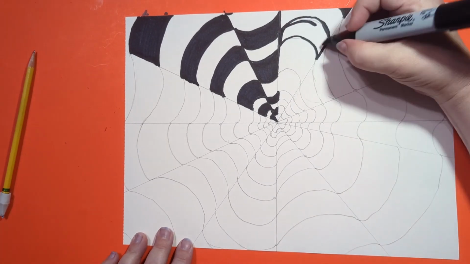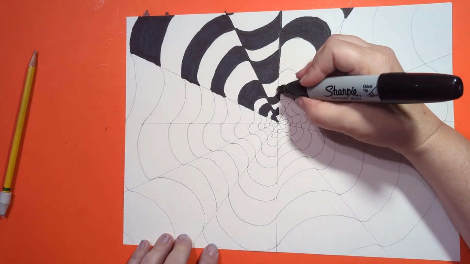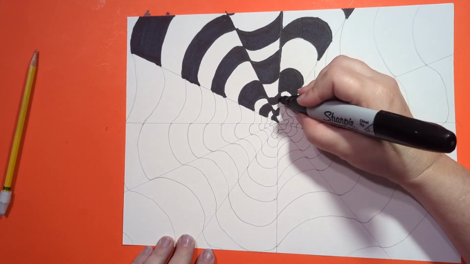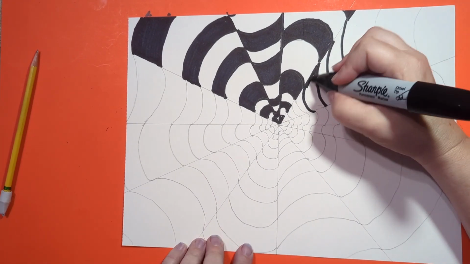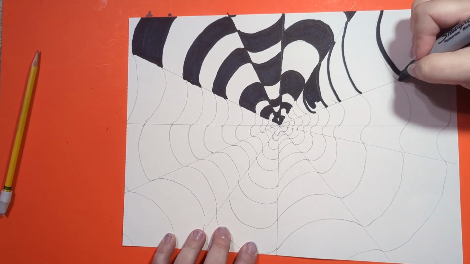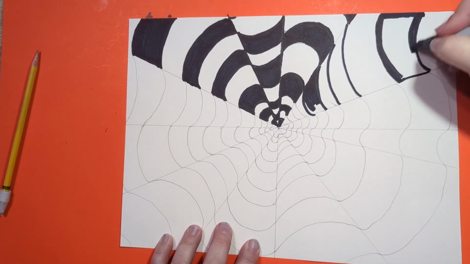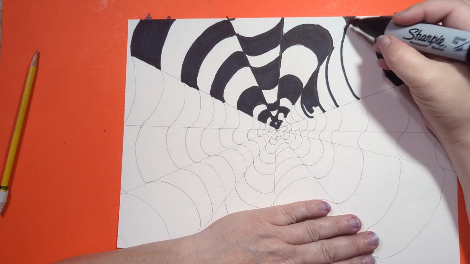So these curves, I'm coloring in black in one section and white in the other. And you can see what I'm doing. It's hard to describe. It's easier to just look and see. And I'm trying to make sure that I'm doing it section by section so that I don't get confused and color the wrong thing in.